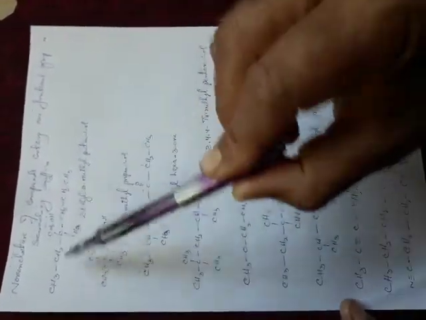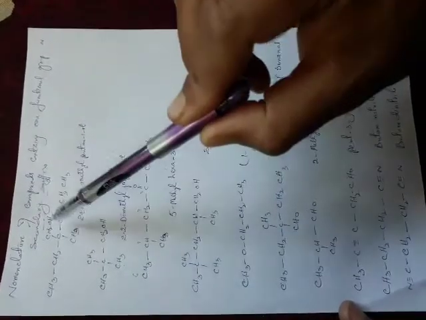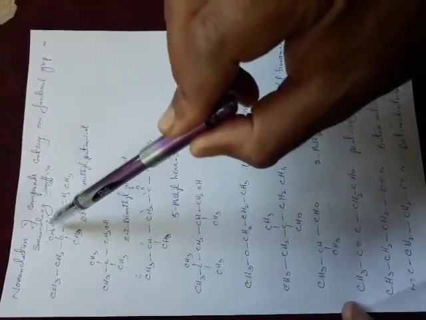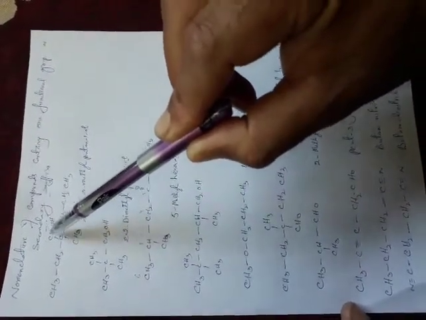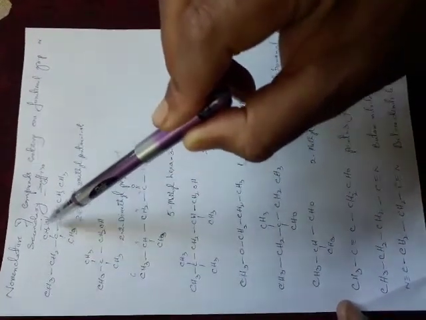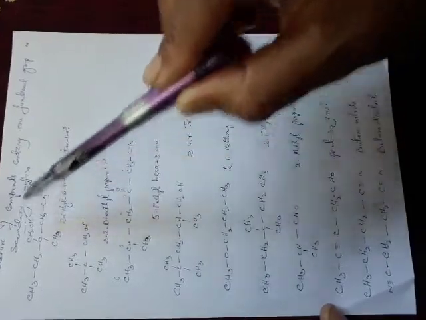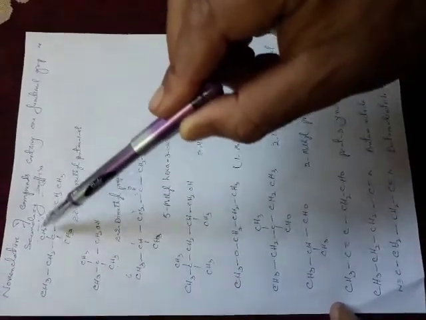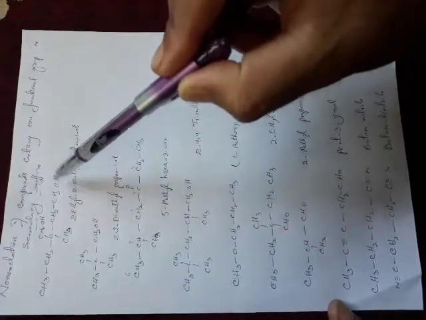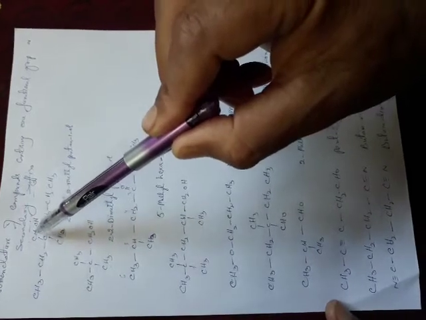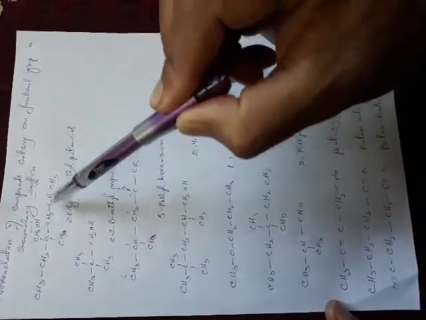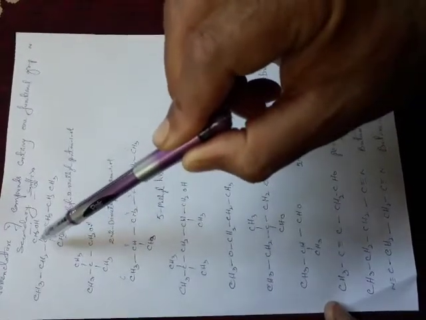the longest chain. For example, if we number it, 1 2 3 4 5 6, this is a 6 carbon compound, but we have also got a hydroxyl group here. This hydroxyl group, which is attached to this CH2 group, should be included. So if we include this carbon atom bearing the hydroxyl group and start the numbering from this side, it becomes 1 2 3 4. The carbon containing the hydroxyl group should be included in the chain, and the longest chain comes from this side.